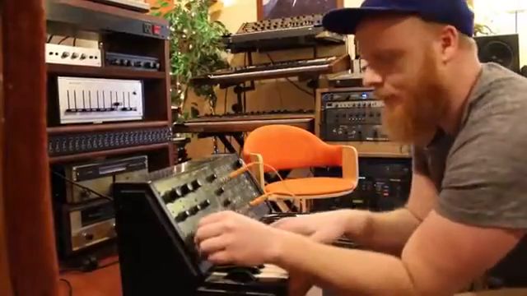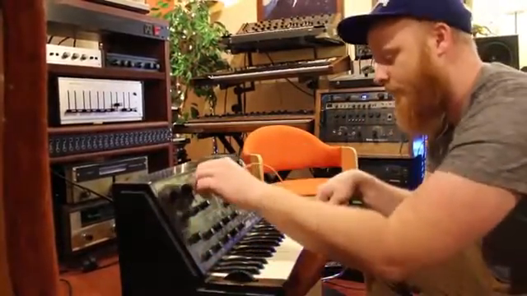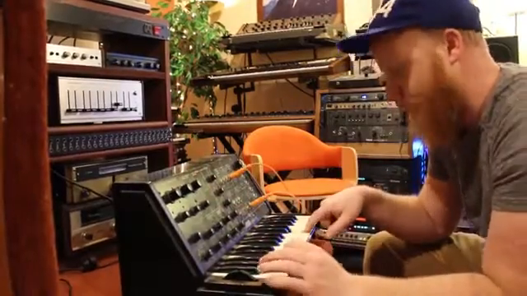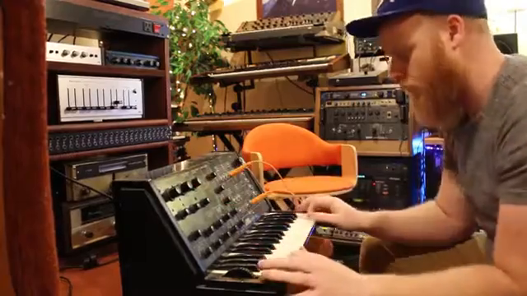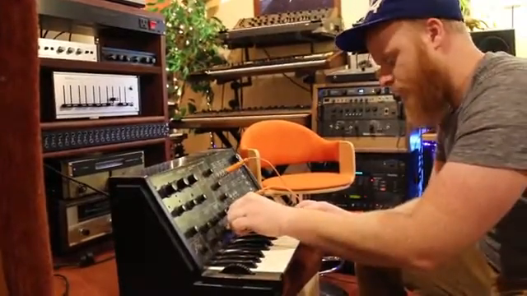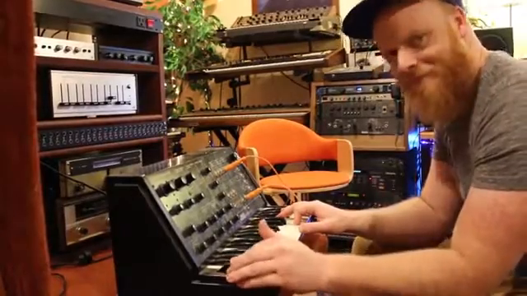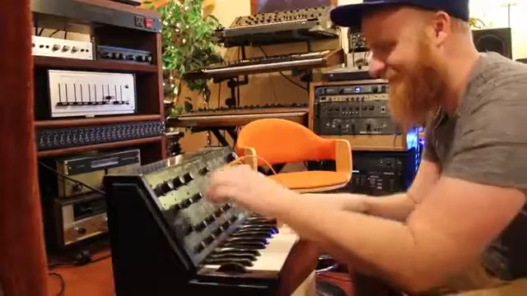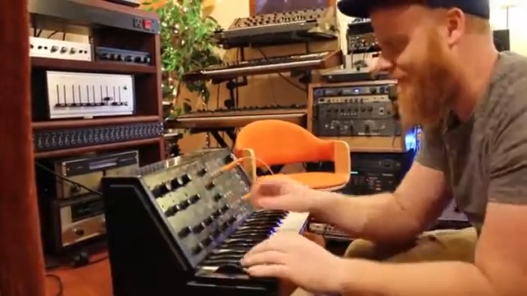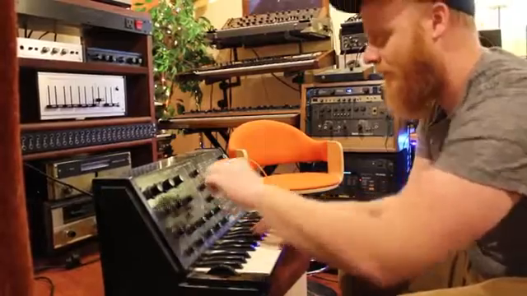Here's the glide. Here's like a cool bass sound.